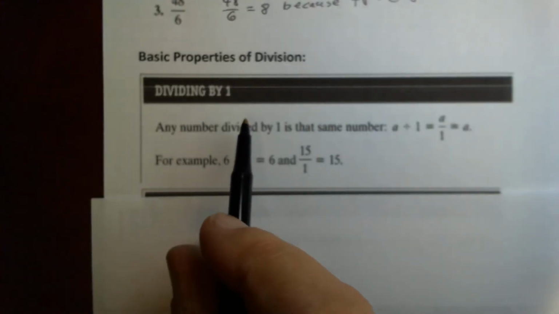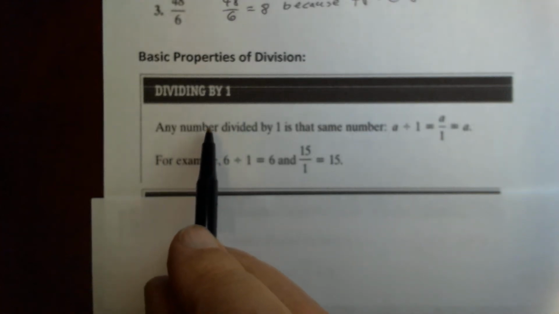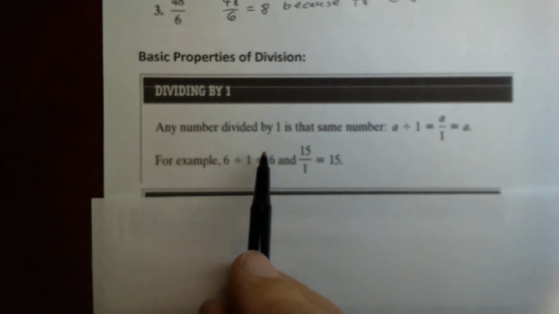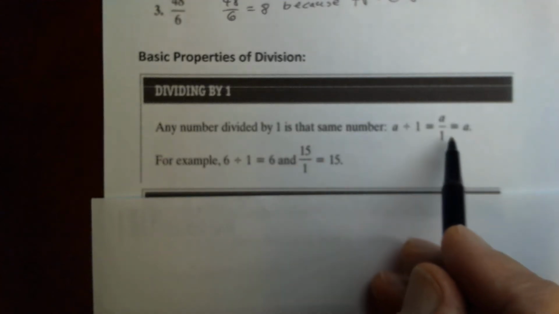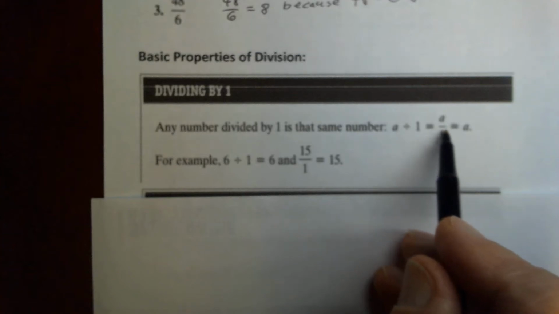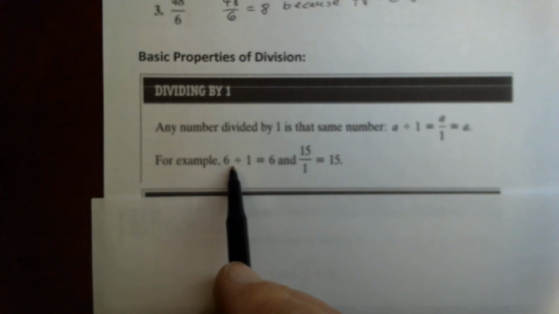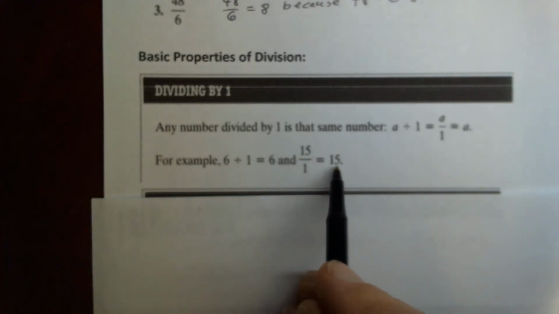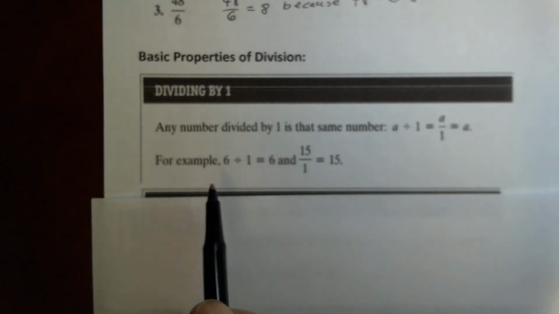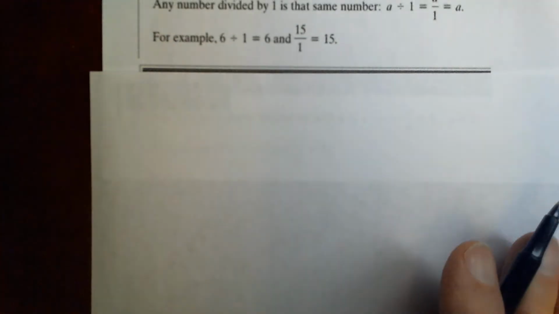Next are some basic properties of division. And number 1 is dividing by the number 1. Any number divided by 1 is that same number. In other words, a divided by 1 equals a divided by 1 with a fraction bar equals a. Specifically, 6 divided by 1 equals 6, and 15 divided by 1 equals 15. So again, this is probably not too surprising. You may have seen this before, but here it is stated directly.